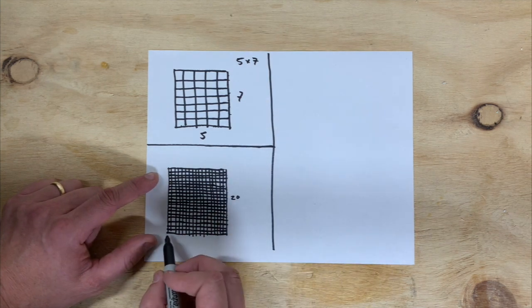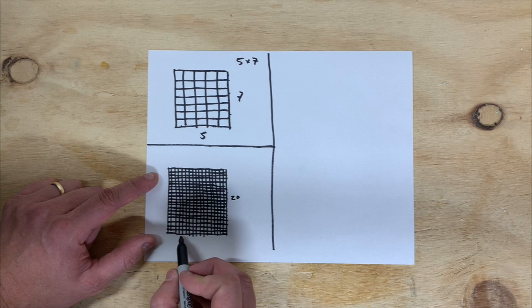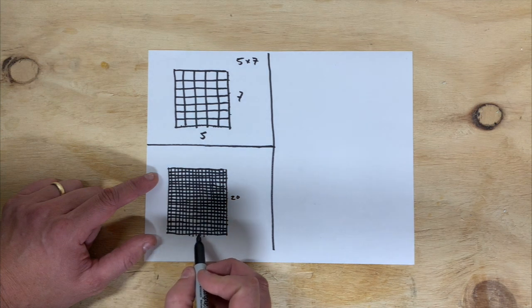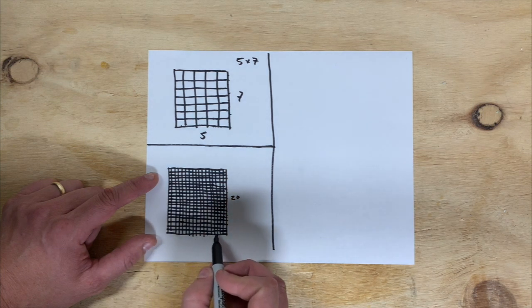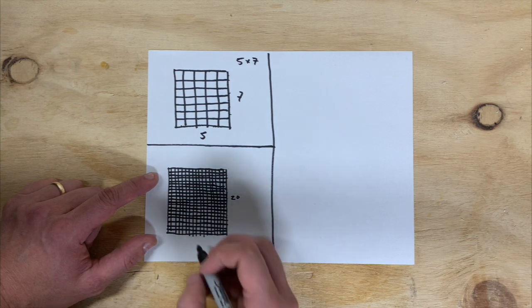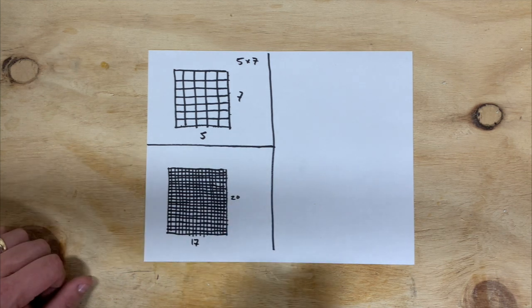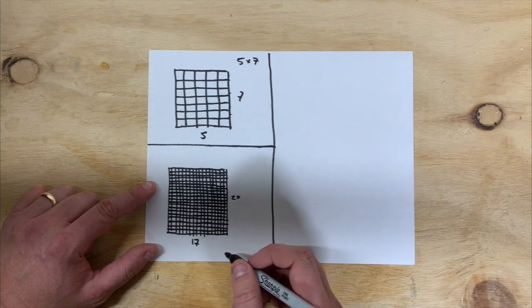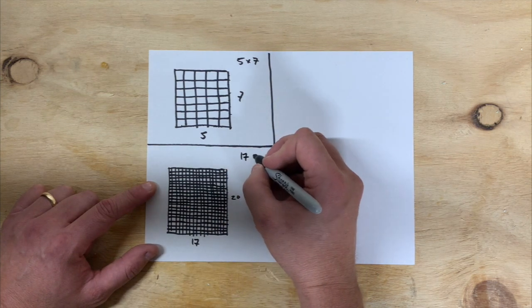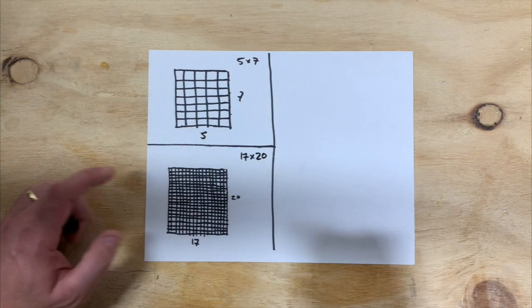And let's check the bottom as well. Ready? 1, 2, 3, 4, 5, 6, 7, 8, 9, 10, 11, 12, 13, 14, 15, 16, 17 along the bottom. And so the resolution here on this lower one is going to be 17 by 20 for resolution.